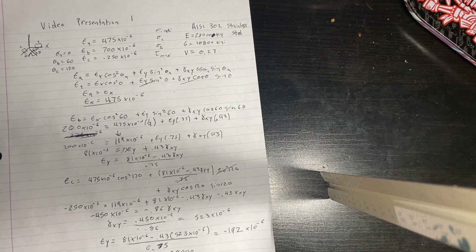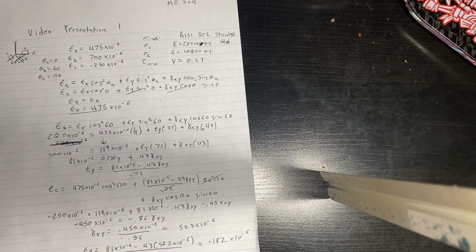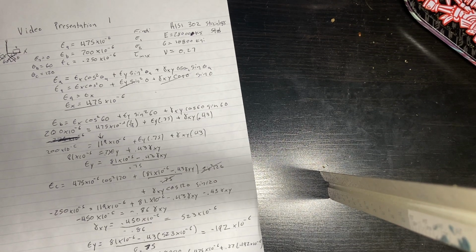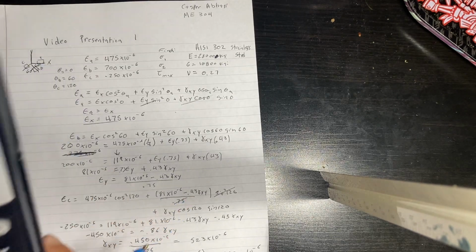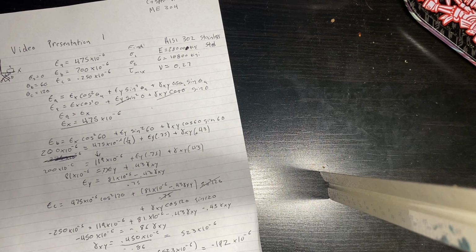Over 1 minus 0.27 squared, Poisson's ratio, times epsilon x, 475 times 10 to the negative 6, plus Poisson's ratio times epsilon y, 192 times 10 to the negative 6. So we got 475 times 10 to the negative 6 plus 0.27 times that.